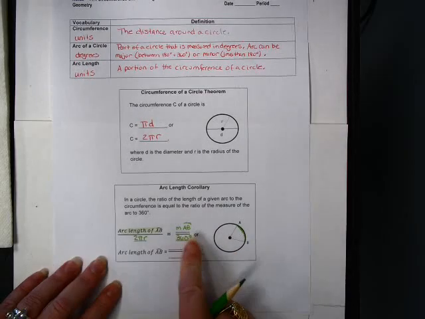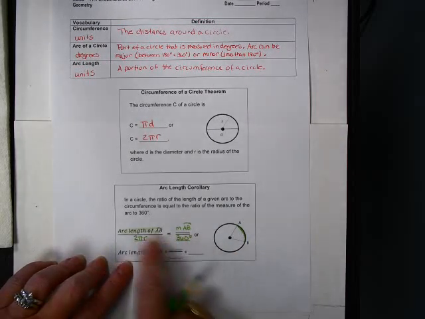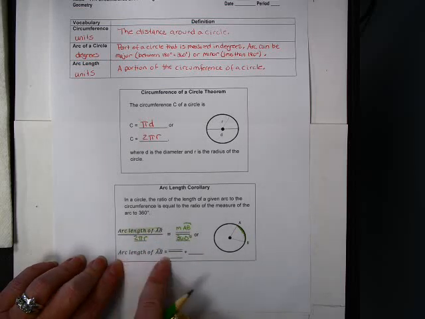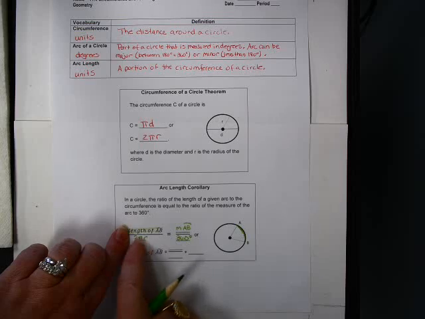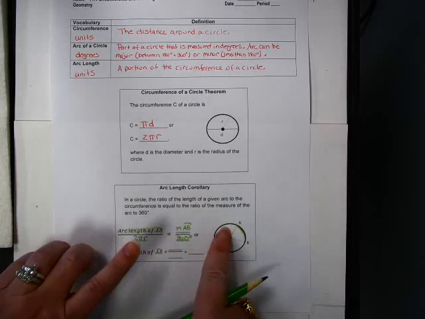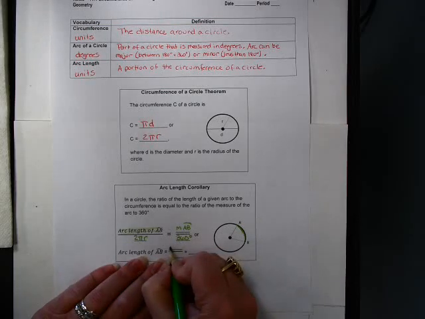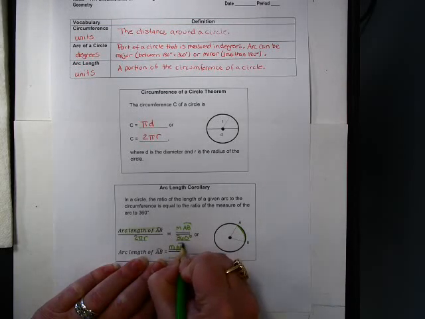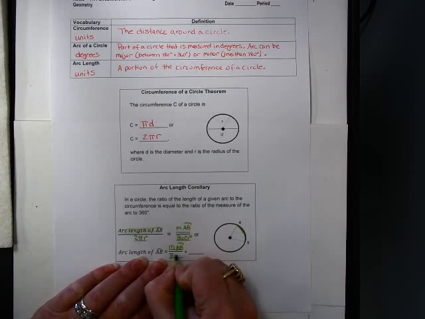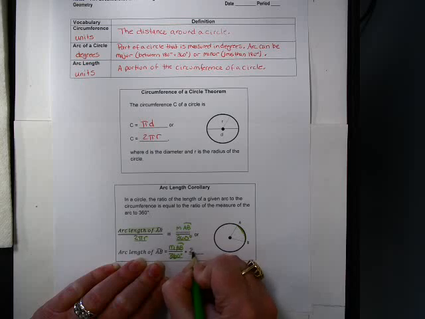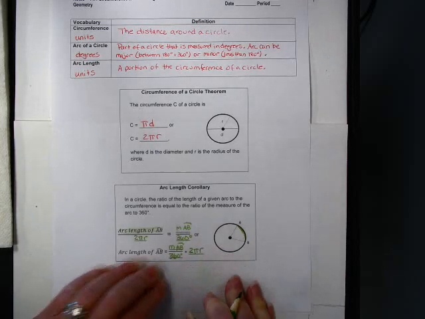Okay, now you can manipulate that. If you're trying to find the arc length, you can move the circumference over to the other side by multiplying both sides by circumference. So here, let's just write down, this is the measure of AB over 360, and then we move this 2 pi r over here. 2 pi r.